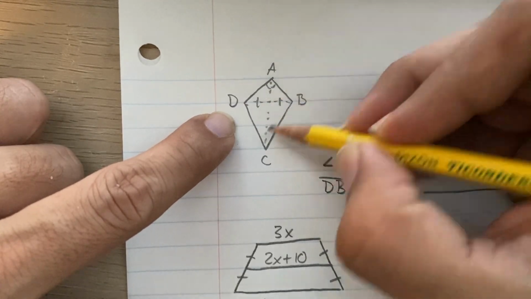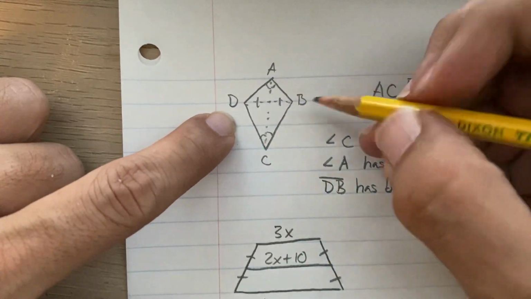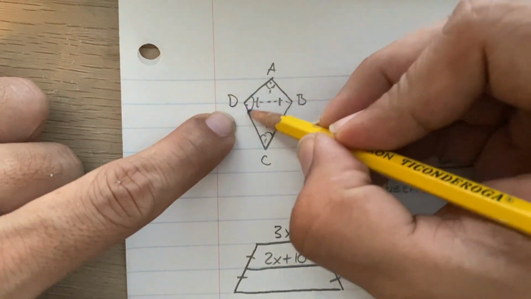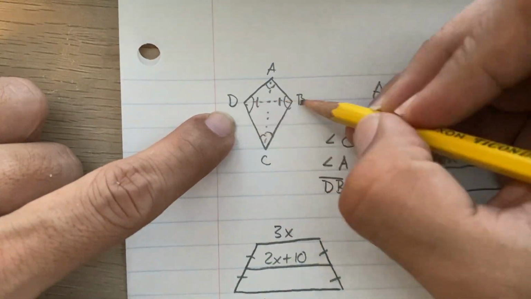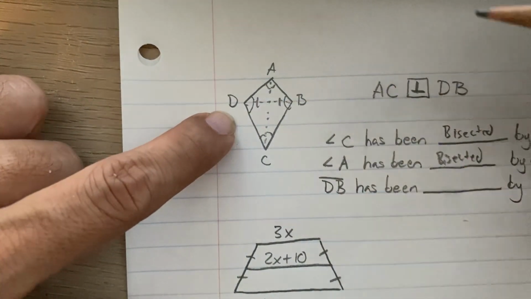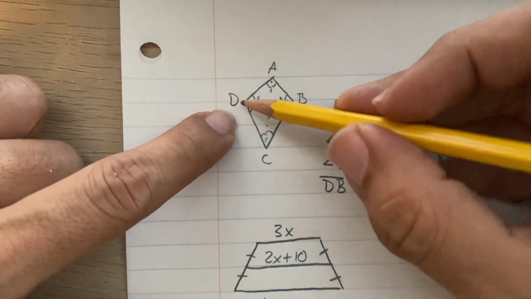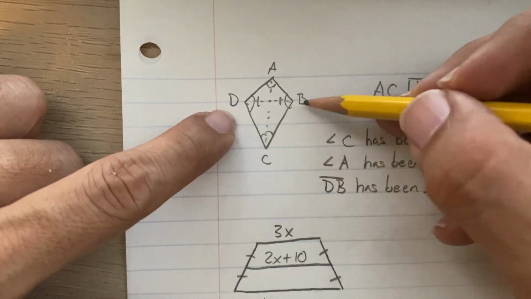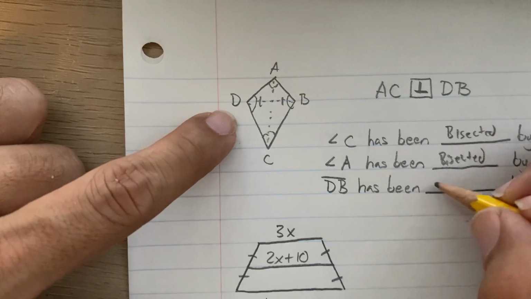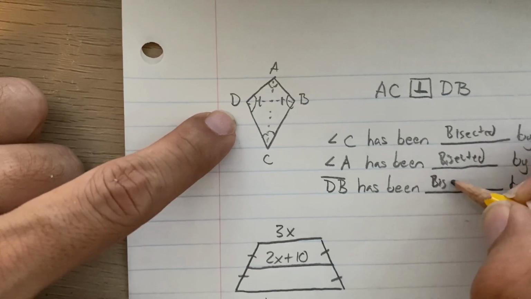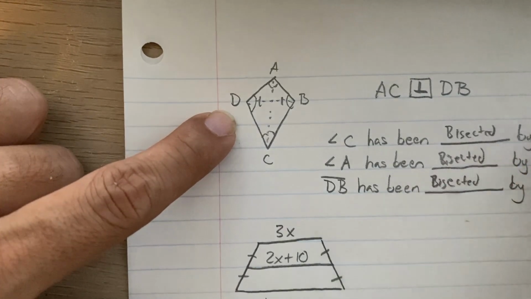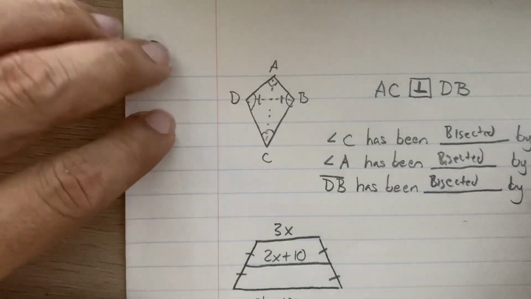These angles are congruent. When this started, this angle was equal to that one, but these angles have not been cut in half, so I can't say they've been bisected. But once they do, these right here, the diagonals, this is what occurs. So DB has been bisected by AC. Now, we'll get back to this part at the end.